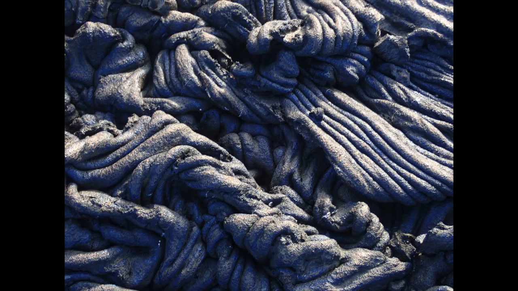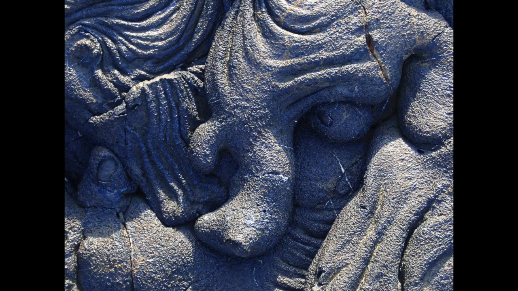Here's another great example of that ropey lava, but it's twisting on itself and looks really cool. And as you can see, these ropes are thicker than the ropes in the previous picture. So this was probably a slower flowing lava. And this one would be even slower flowing.